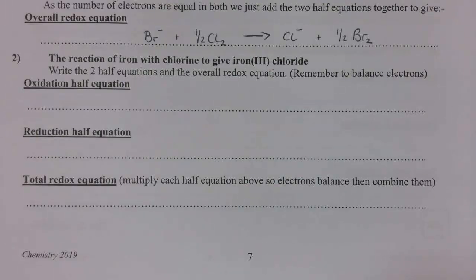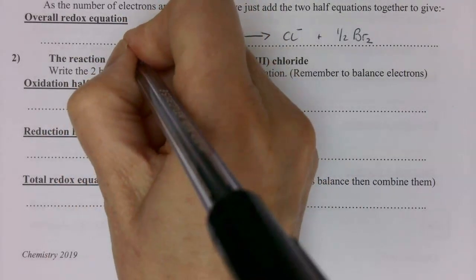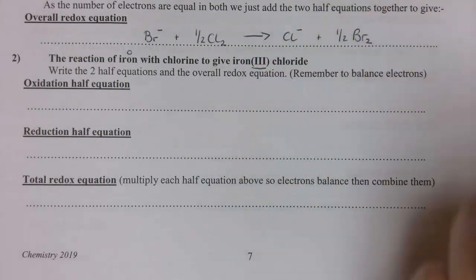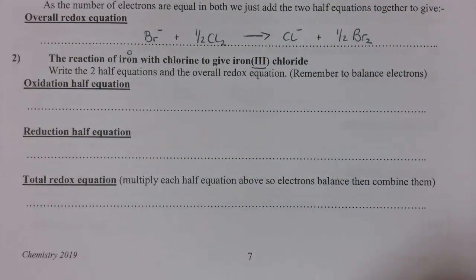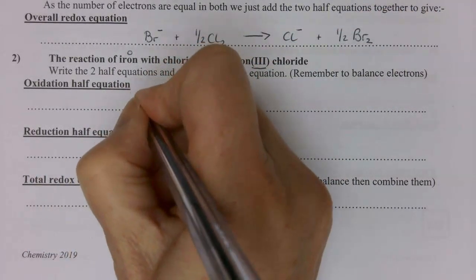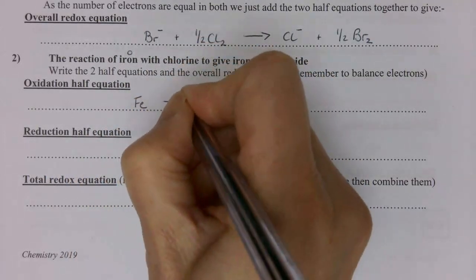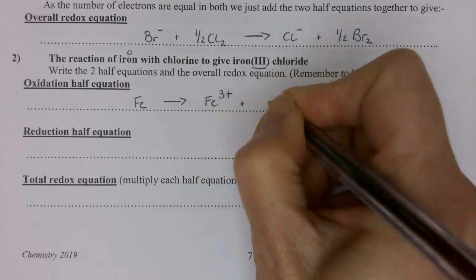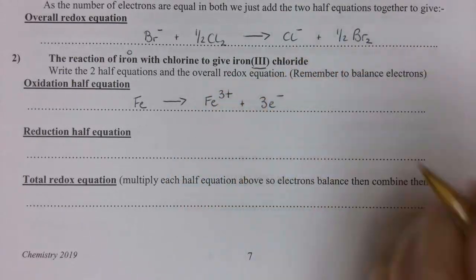In the next example, we're going to react iron with chlorine to give iron(III) chloride. Well, the iron is obviously being oxidized because it's going from a 0 oxidation state in the element to the +3 oxidation state in the compound. So we have Fe going to Fe3+, and it's lost 3 electrons.